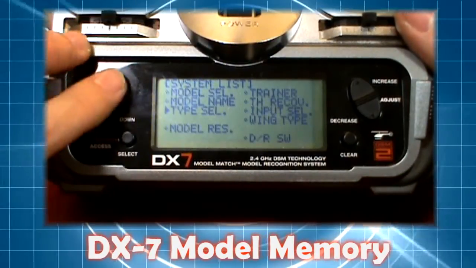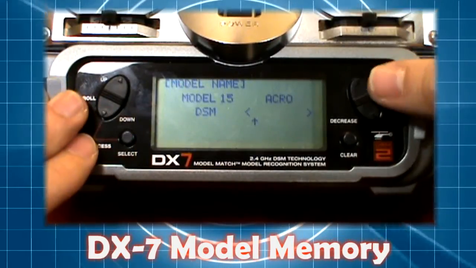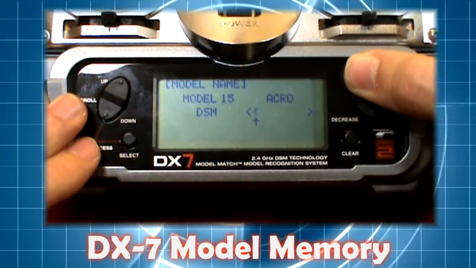Select and up again. We will then choose our model name, select and down, and let's just call it FF for Foamy Flyer.